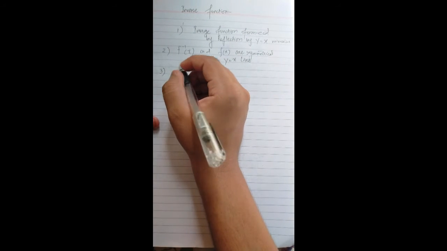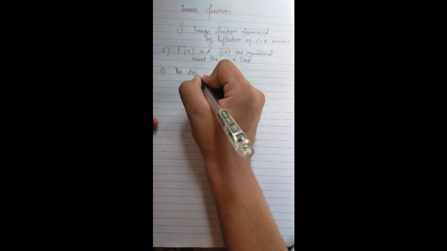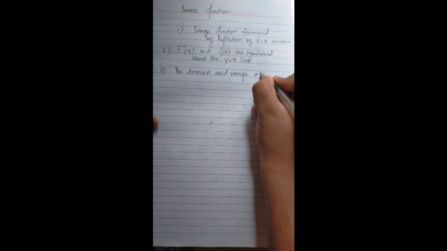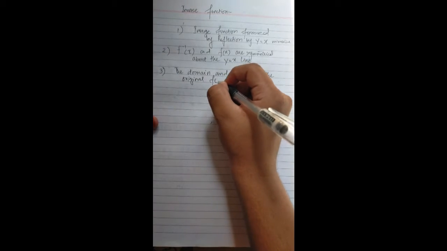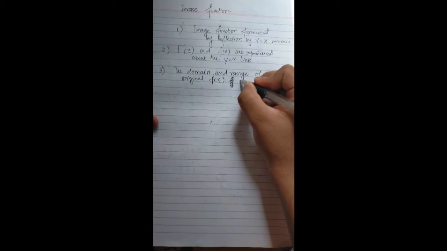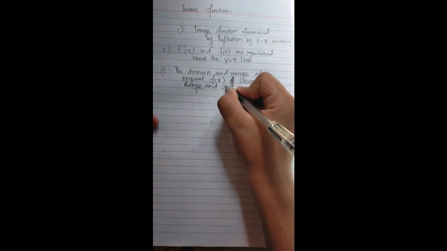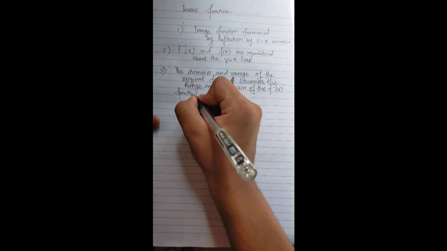Third, the domain and range of the original f of x function becomes the range and domain of the f inverse of x function respectively.